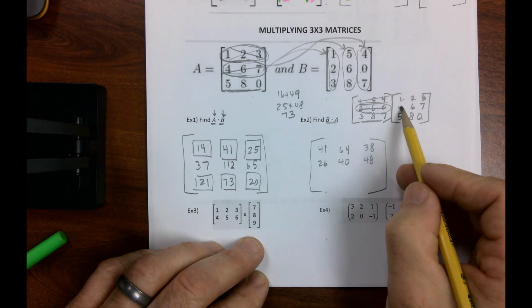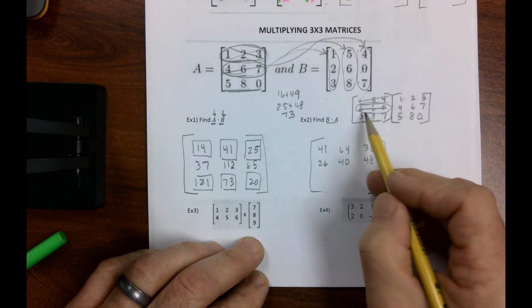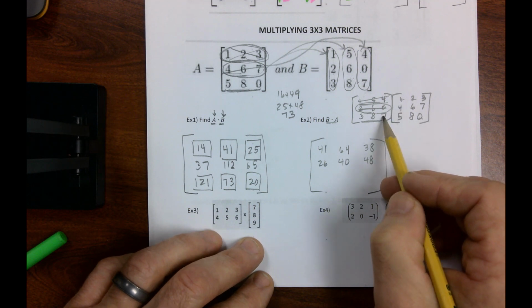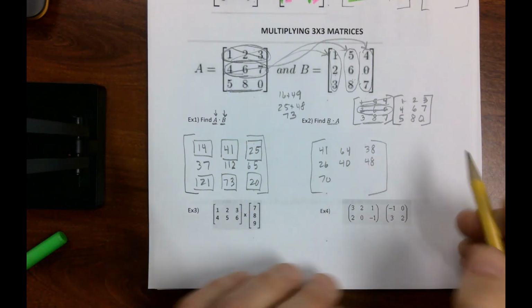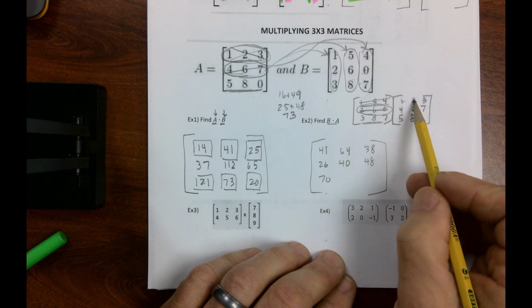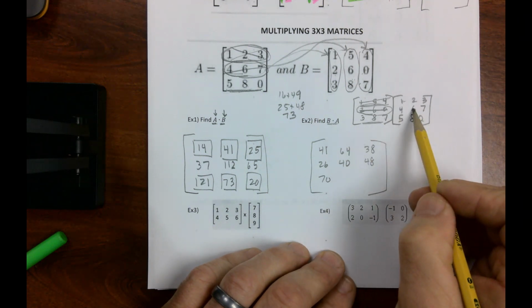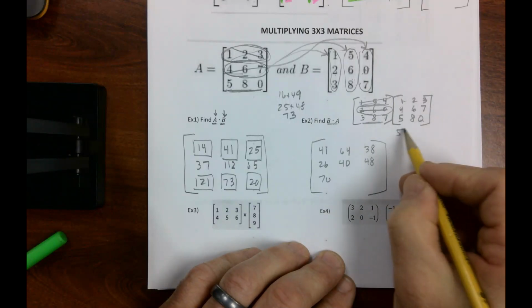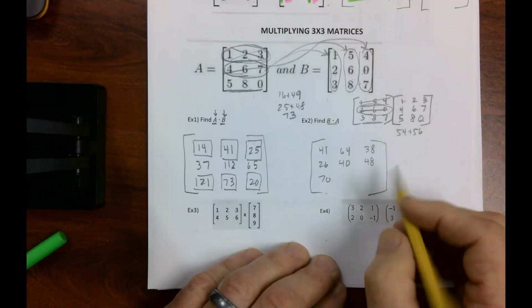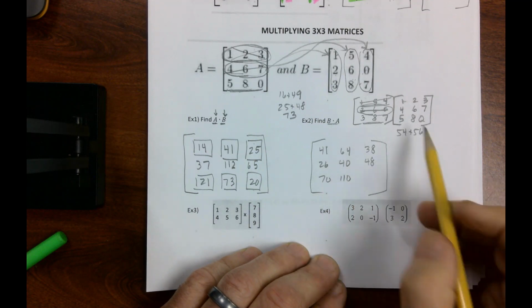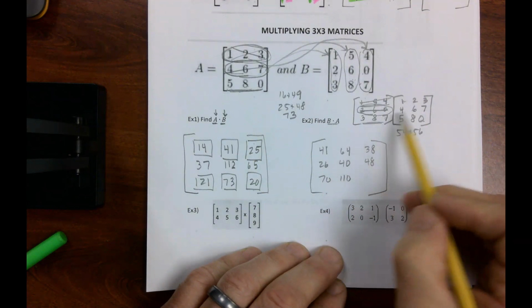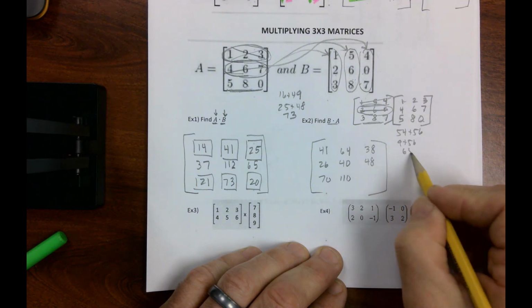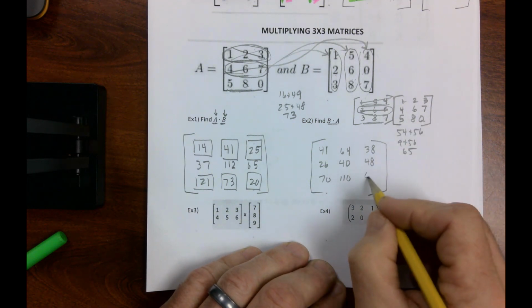3 times 1 is 3, plus 32 is 35, plus another 35 is 70. 3 times 2 is 6, plus 48, 54, plus 56. I just need to see that one. 110. 3 times 3 is 9, plus 56 is 65, plus 0 is 65.